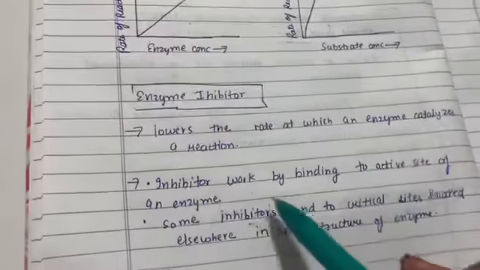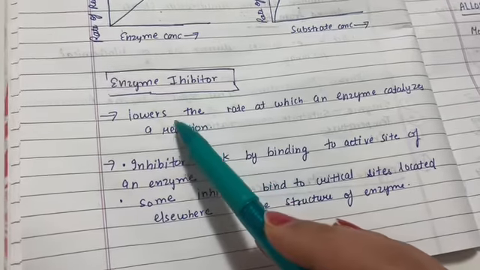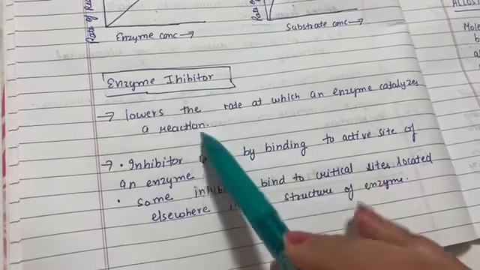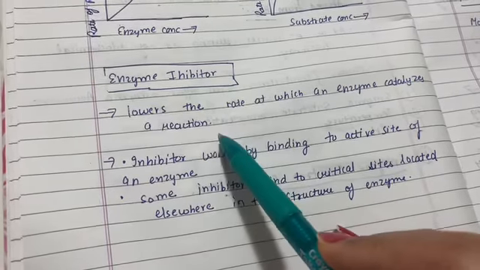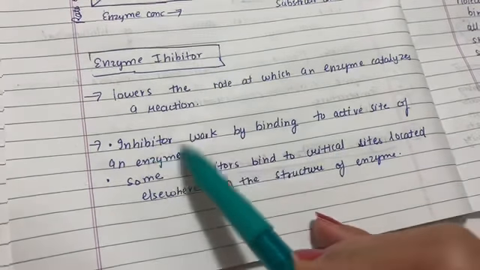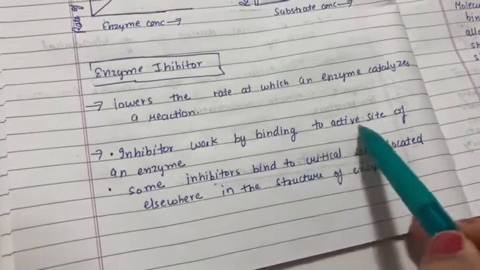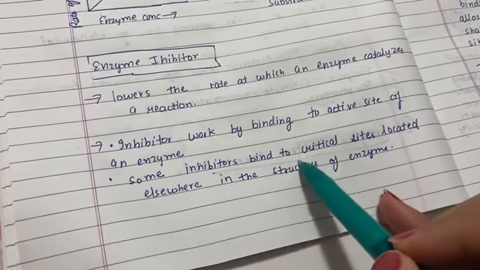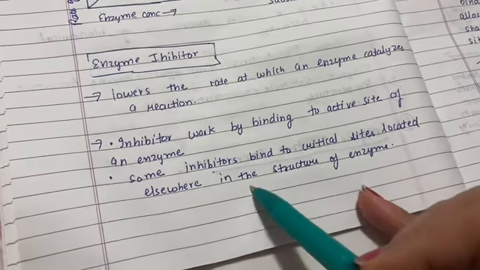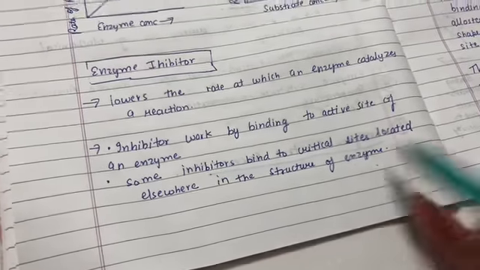Enzyme inhibitors lower the rate at which an enzyme catalyzes the reaction. Inhibitors work by binding to the active site of an enzyme. Some inhibitors bind to critical sites located elsewhere in the structure of an enzyme.